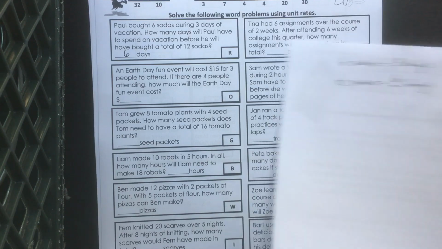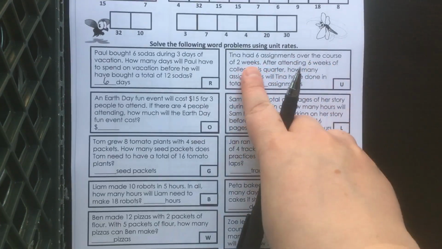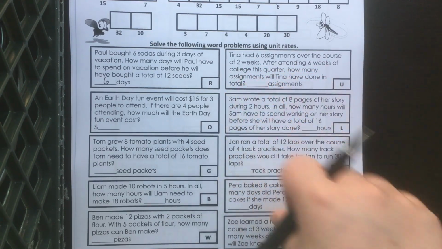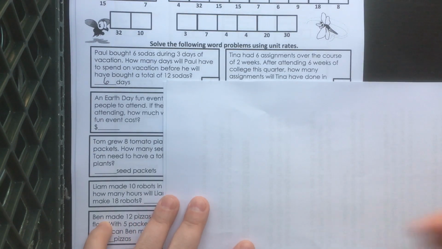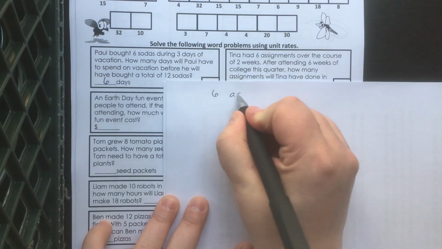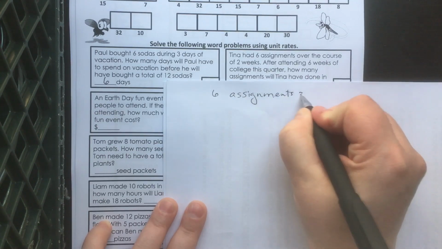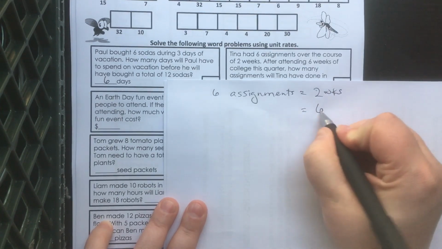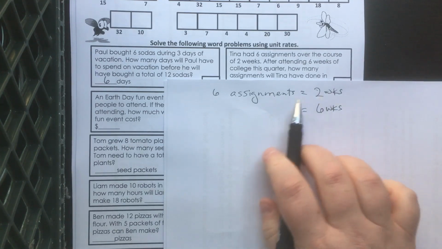Let's look at another one. Tina had 6 assignments over the course of 2 weeks. After attending 6 weeks of college, how many assignments will she have done? Okay, so she has 6 assignments in 2 weeks. How many assignments are in 6 weeks? 2 times what is 6?